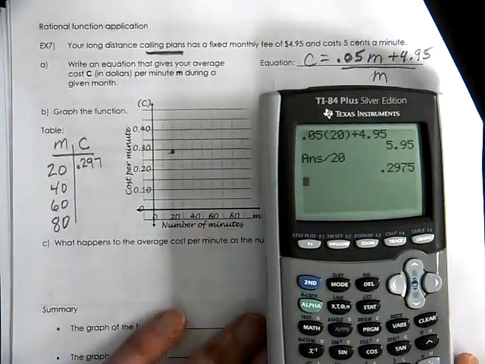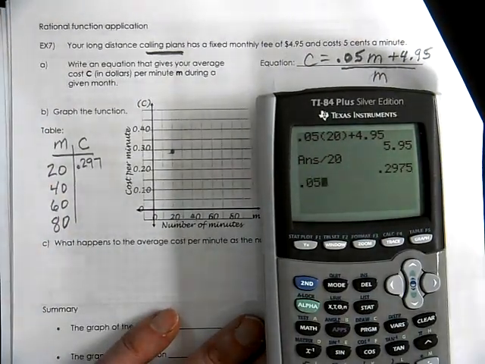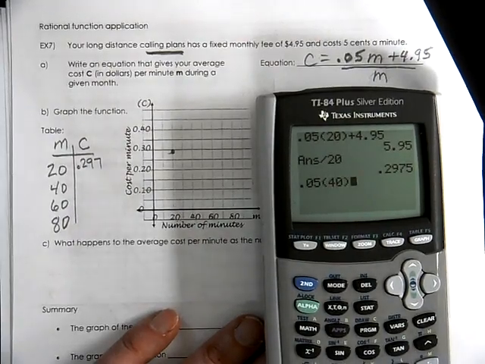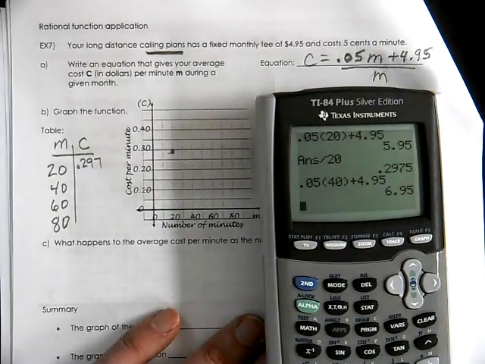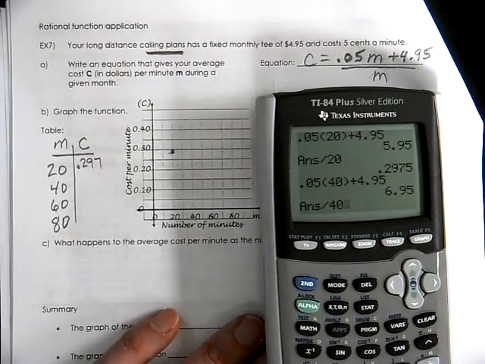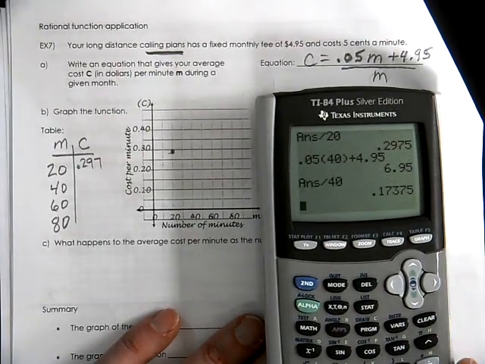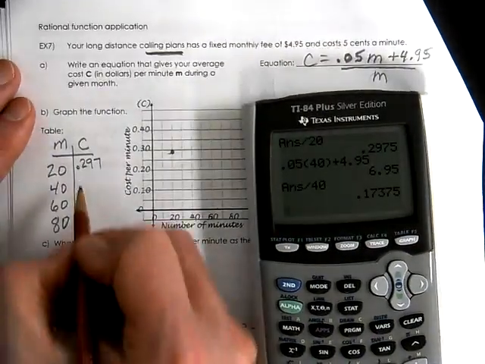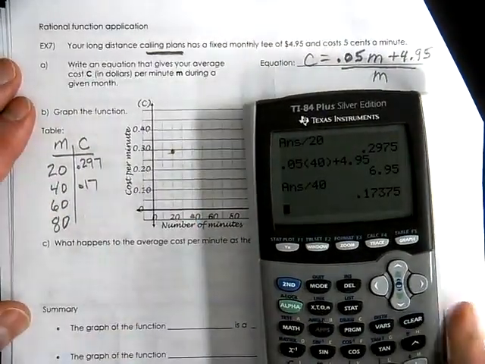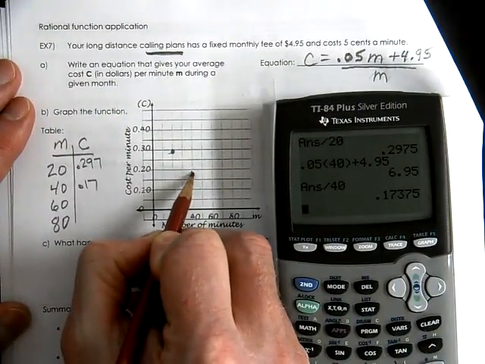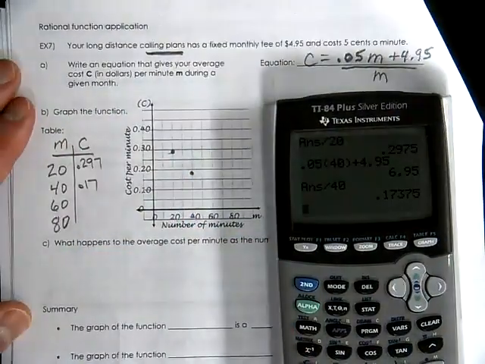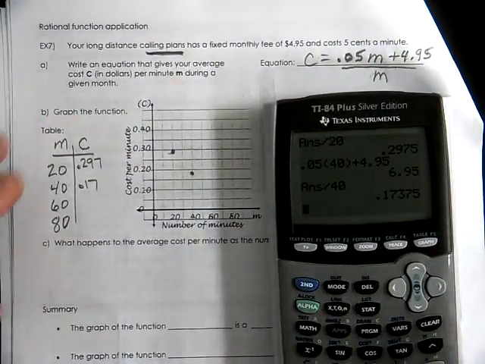If we're going to do 0.05 times 40 plus our $4.95, that's a $6.95 fee. We're going to divide that by 40 to see what each minute individually cost us. And that's 17 cents per minute. So at 40, we're at 17 cents. So that's a little bit below 0.2 for 20 cents.